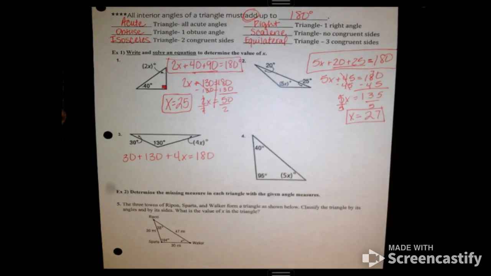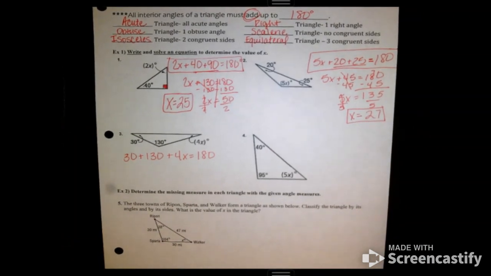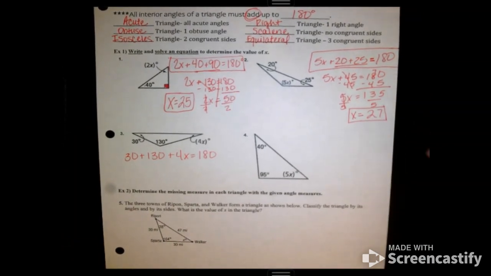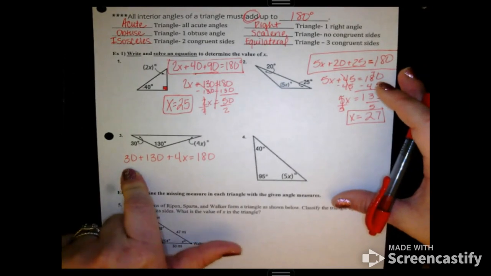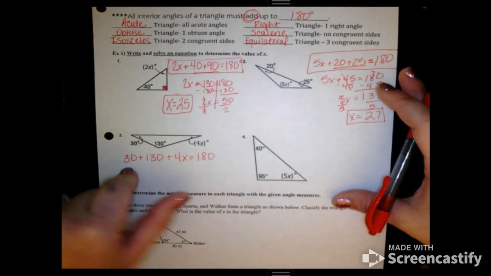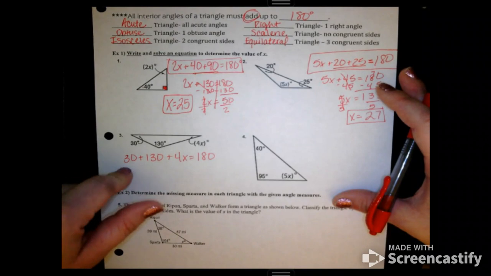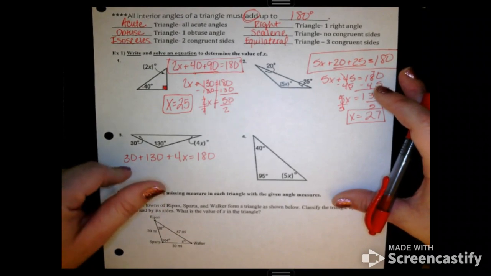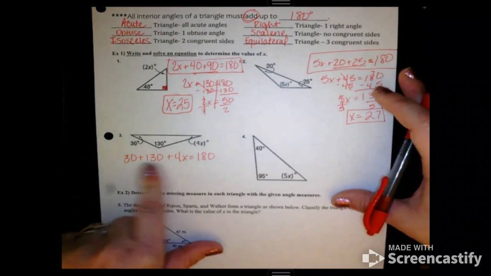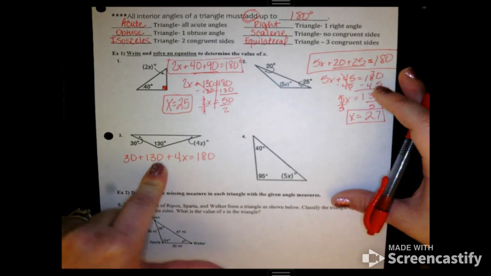Because if I did 4 plus 5, what would I get? 9. But if I reverse the order and did 5 plus 4, what would I get? So did it matter? No. I could put those in whatever order. If I subtracted, does it matter? Yeah. What's 5 minus 4? What's 4 minus 5? See, adding doesn't matter. Subtracting, it matters.